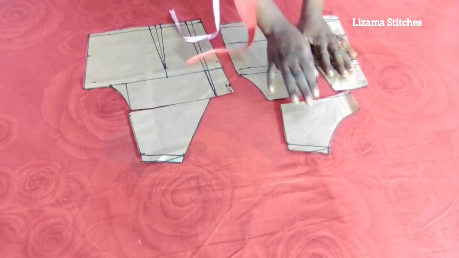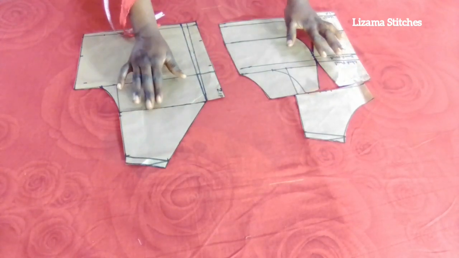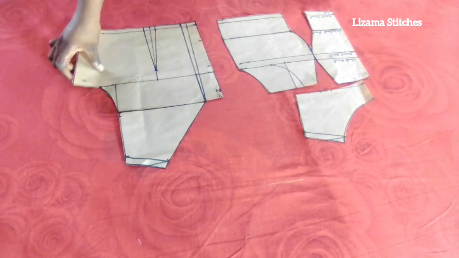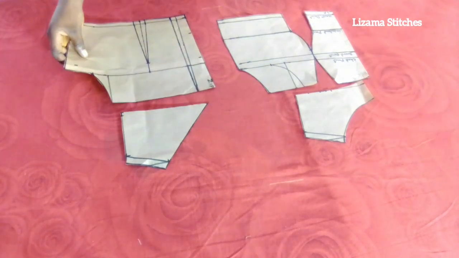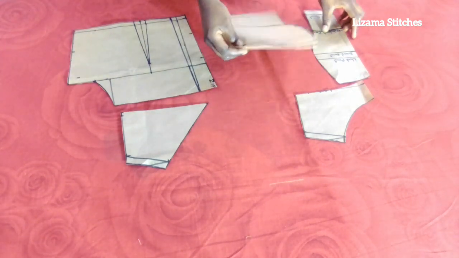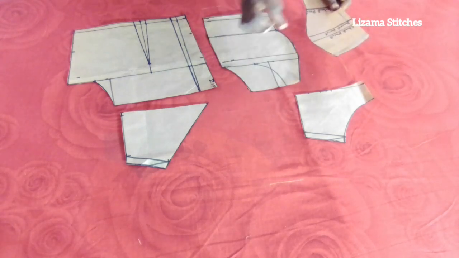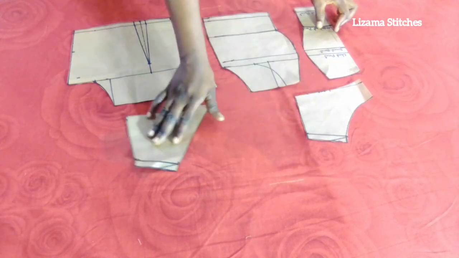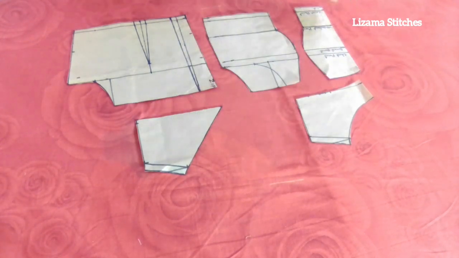So this is the front and this is the back. With this, now I'm going to cut two of this. I'll cut two of this. I'll cut one of this. Now this is going to be on fold. And I'll cut this. Now this is my yoke and this is my yoke.